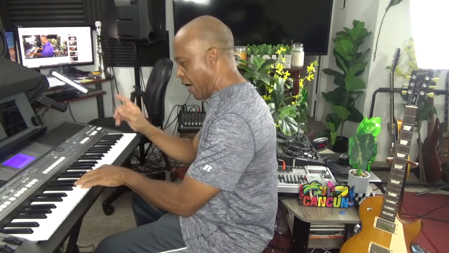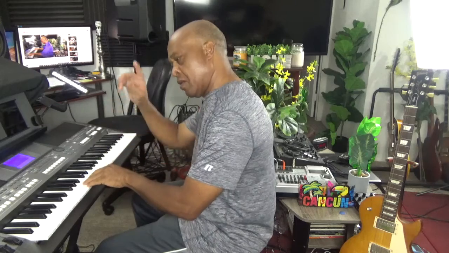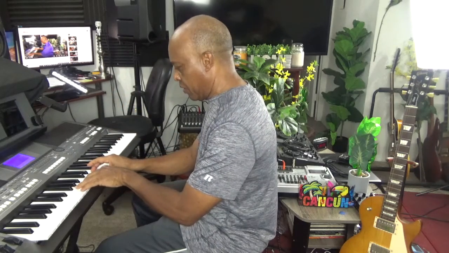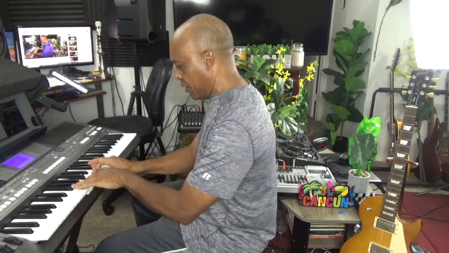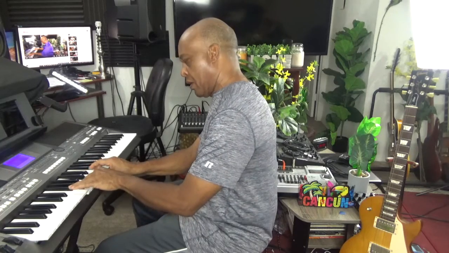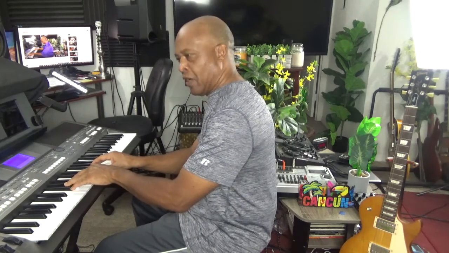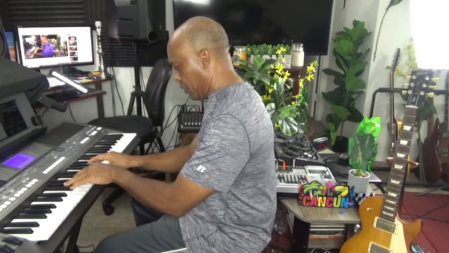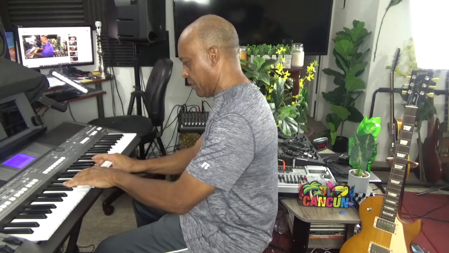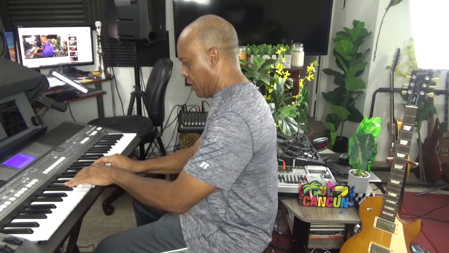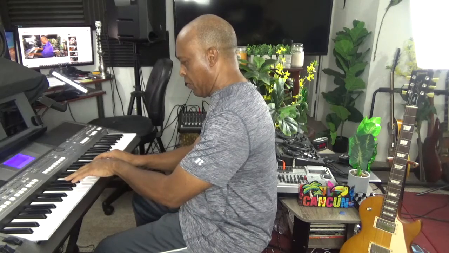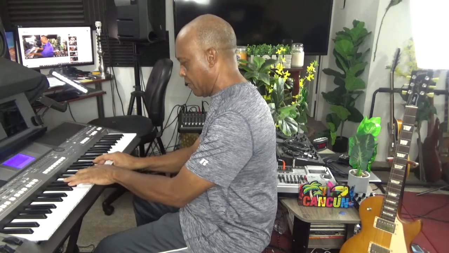Then back to this C major 6, a different inversion. Then we play back to the G7 flat 9, another inversion. Then this one is A dominant 7 flat 9.